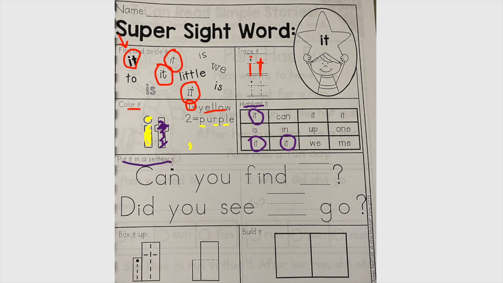Now this is put it in a sentence. It would be best if you could try to read it, but if you need help on this, that's okay. Can you find it? And we're going to write it right here again. I-T, it. Okay, try this one and write it.